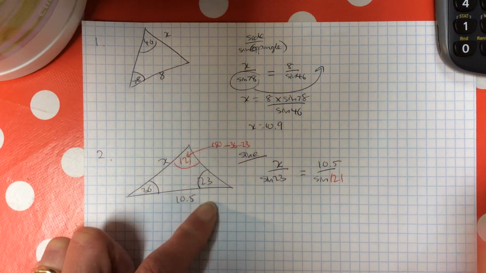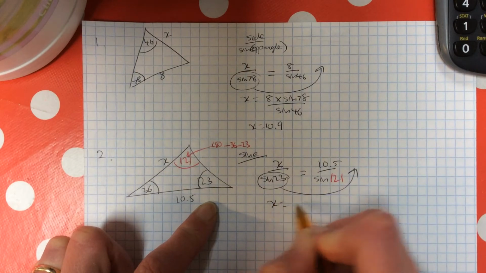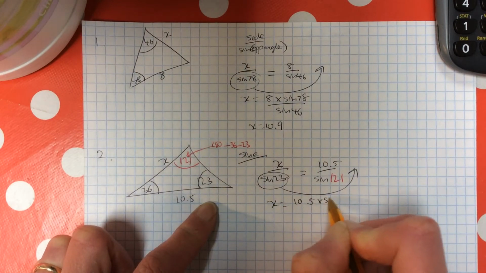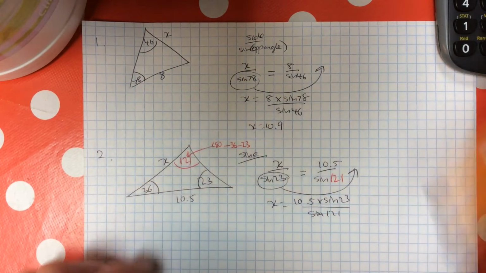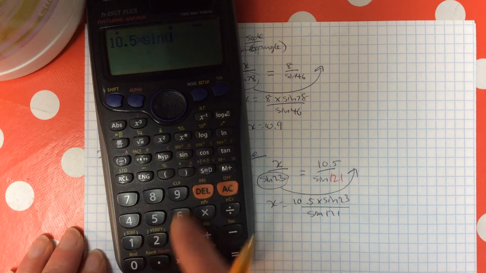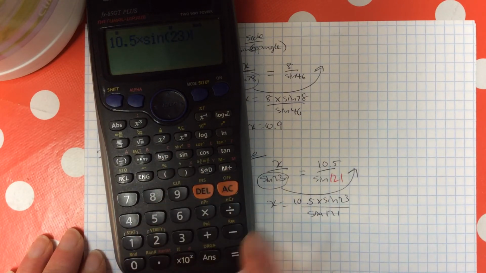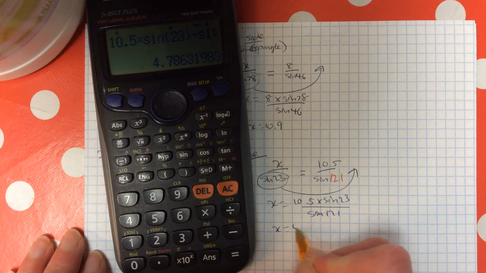So it's 121. I want the x on its own, so bring this up and it becomes multiply. So it's 10.5 times sine 23 divided by sine 121. And again on the calculator, 10.5 times sine 23, close the bracket, divided by sine 121. Gives you x to be 4.8.